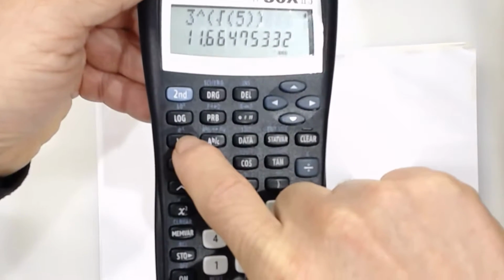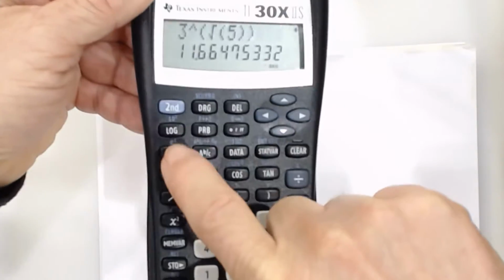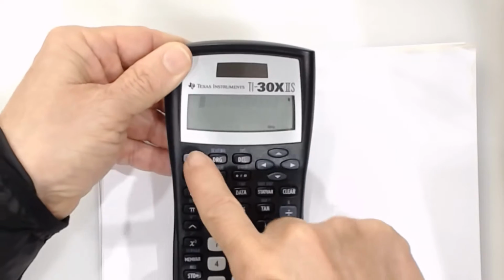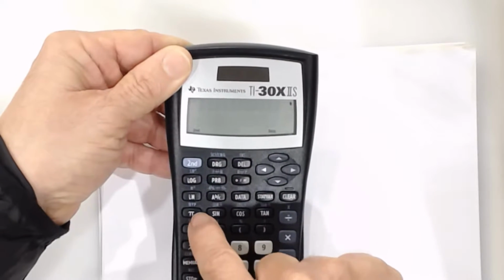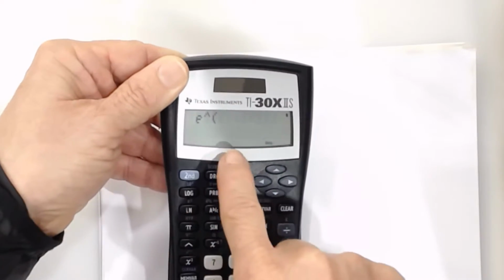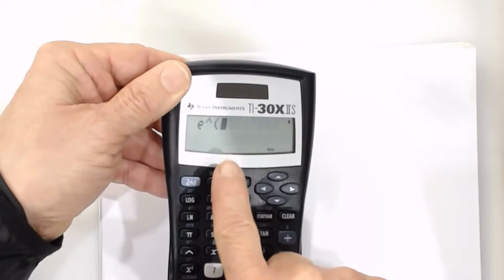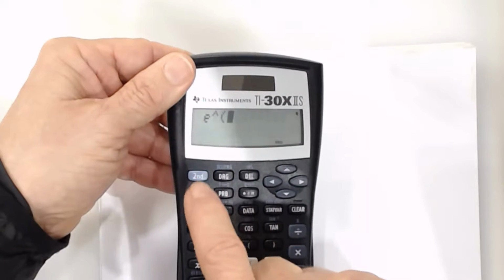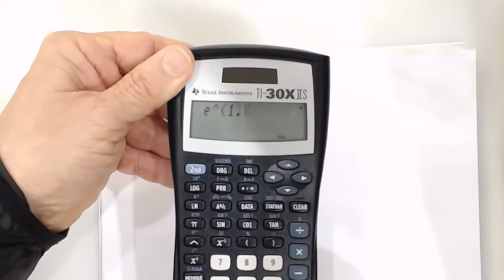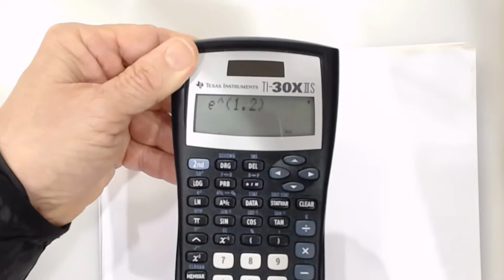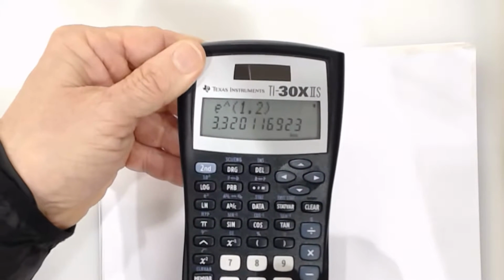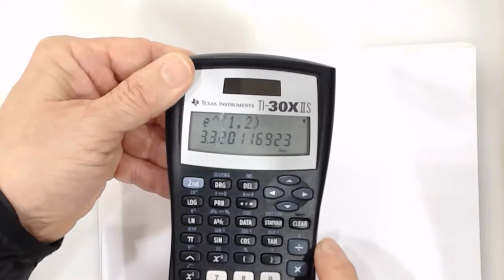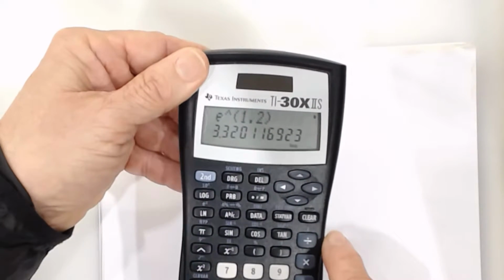But to get to it, you have to press what function? The second function. So you say second, e to the x. See what it looks like? When you do it, it automatically puts a parentheses there for you. And inside the parentheses, what number do I need? 1.2. Close it. Press equal. And e to the 1.2 is approximately equal to 3.32 to the nearest hundredth.